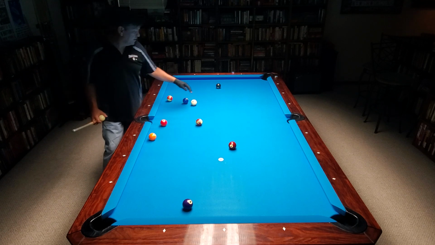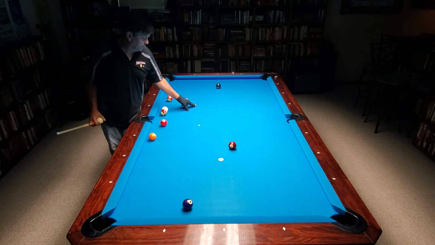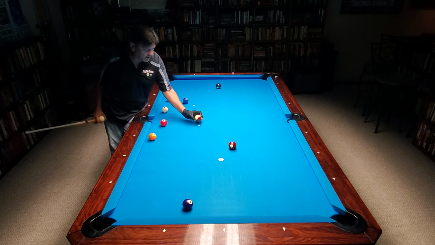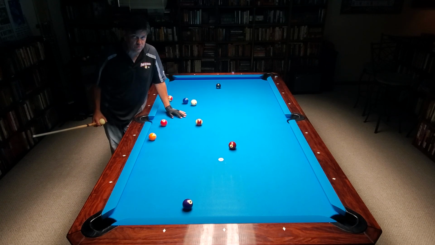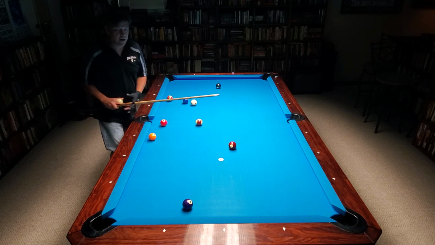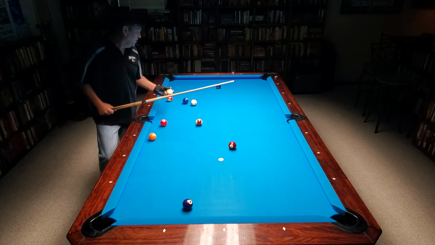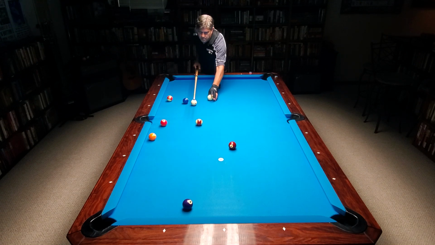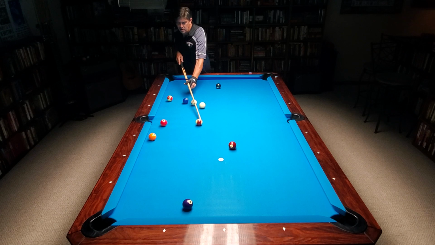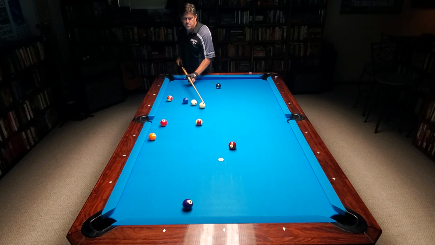What I've done is set up a half ball shot. These little donuts, I've done that so I can shoot this same shot 2 or 3 different ways to show you what needs to happen. So this is a half ball shot for fractional aimers. It means I'm aiming through the center of the cue ball to the edge of the object ball.